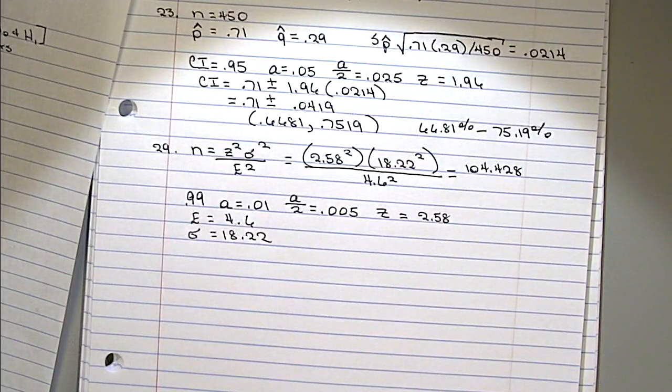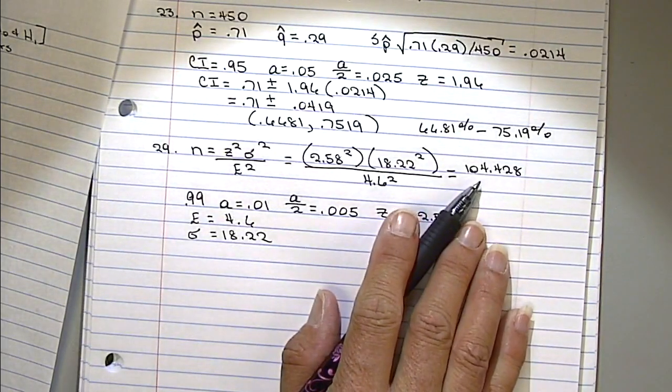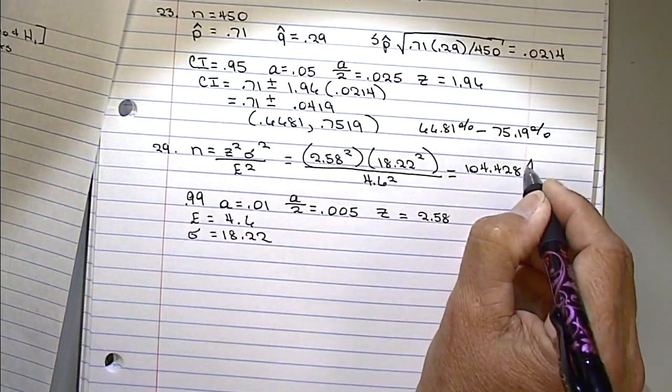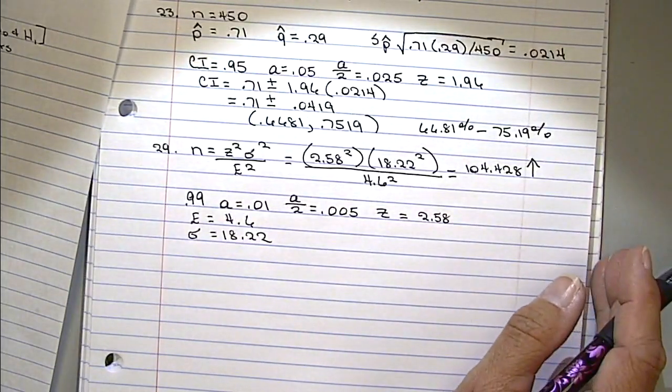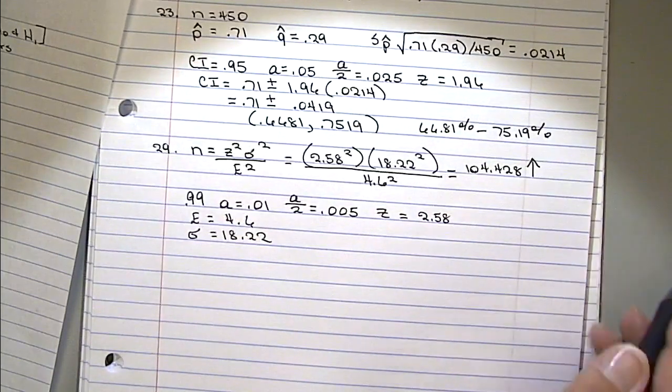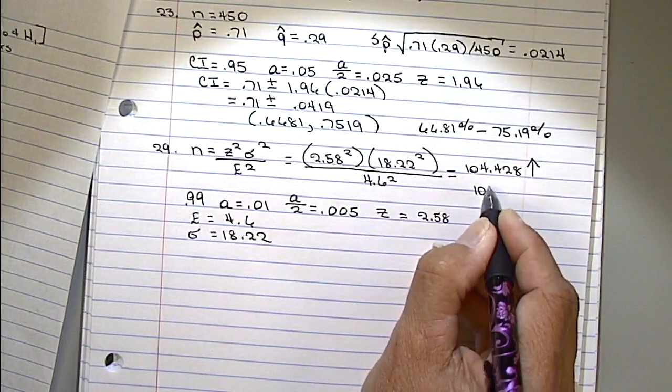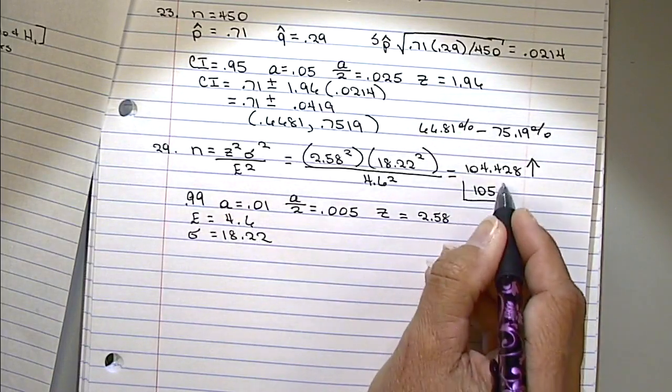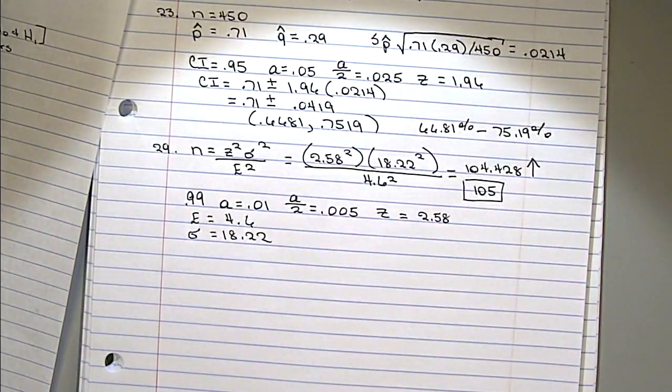Now, how many people do I need in my sample? How many people? 105. You must go up. Just put a little arrow beside it. It doesn't matter that it would normally round down, right? How many you need? 105. Okay? Because you can't sample part of a person.